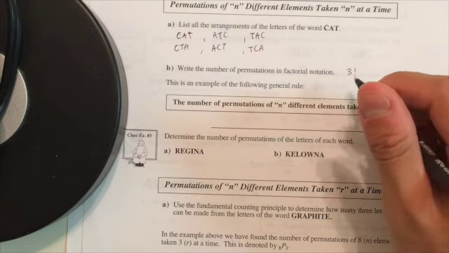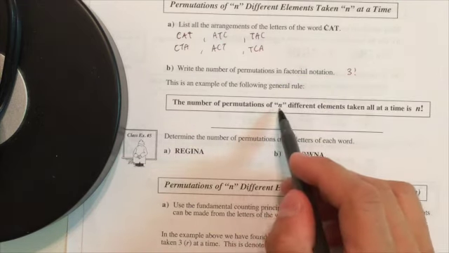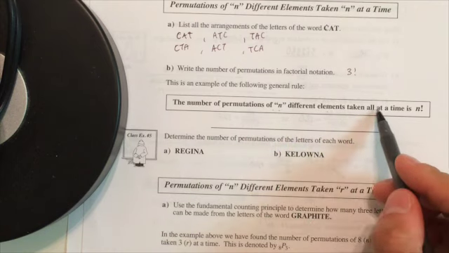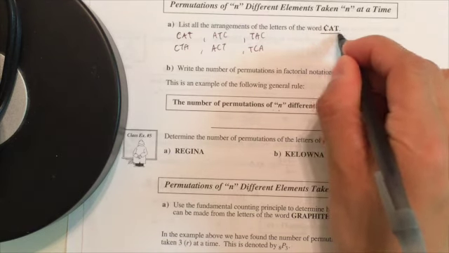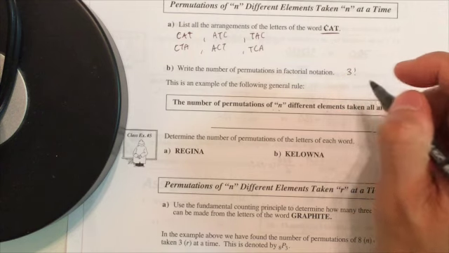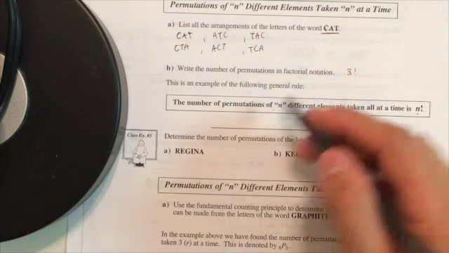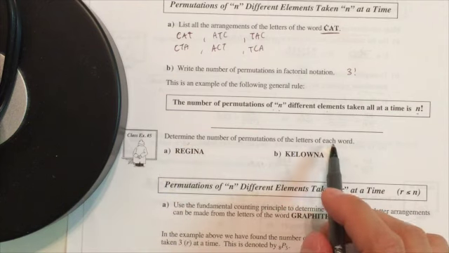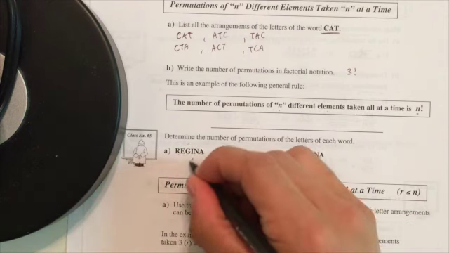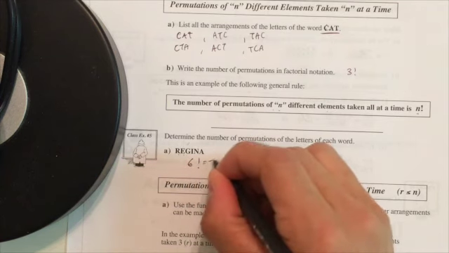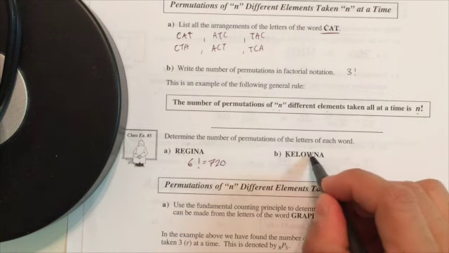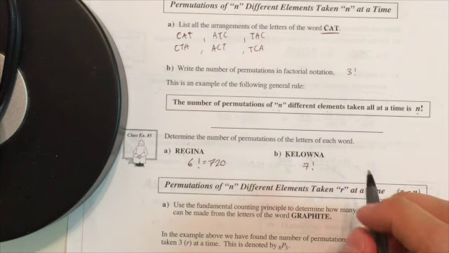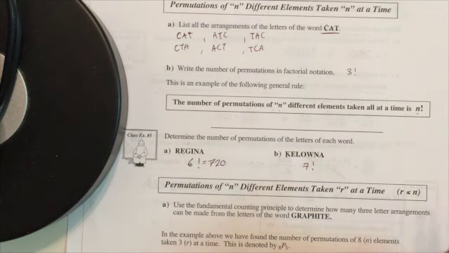So this is just an example of the general rule that the number of permutations of n different elements taken all at a time is n factorial. All right, so there's 3 letters, which means that would be 3 factorial. So if we determine the number of permutations for the letters of each word, Regina, there's 6 letters, so that would be 6 factorial. That equals 720, like we looked at last example. At Kelowna, we have 1, 2, 3, 4, 5, 6, 7. That would be 7 factorial. And you can type that in your calculator to get the number of permutations for those letters.